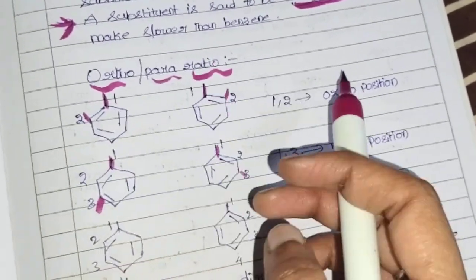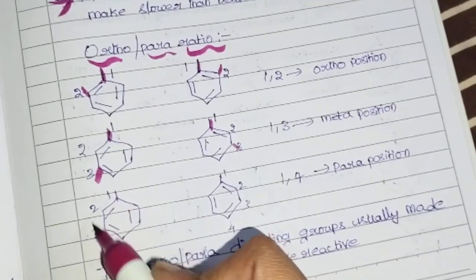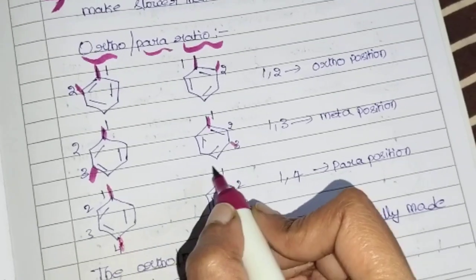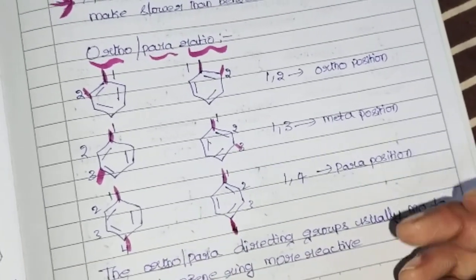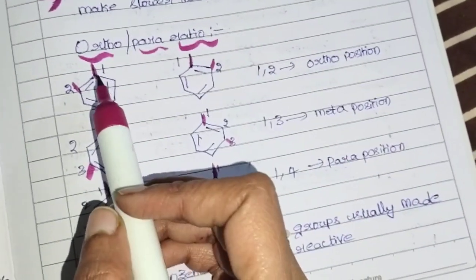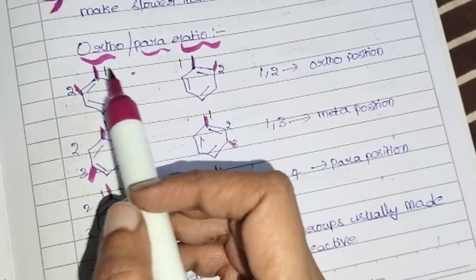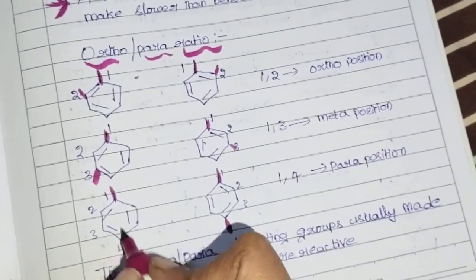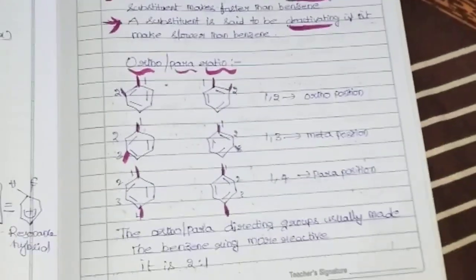These two are ortho positions, these two are meta positions, and when we count from here 1, 2, 3, 4, so 1, 4 when we count from this side. So these two are para positions. Very easy. Ortho positions are wherever it is substituted, the nearby positions are ortho positions. 1, 3 are meta positions. The opposite sides are para positions. Like this we can remember.